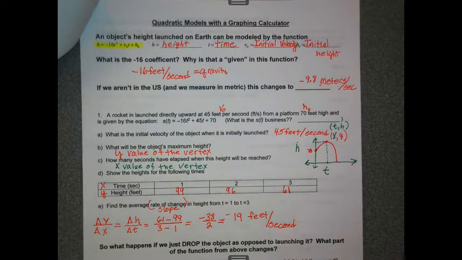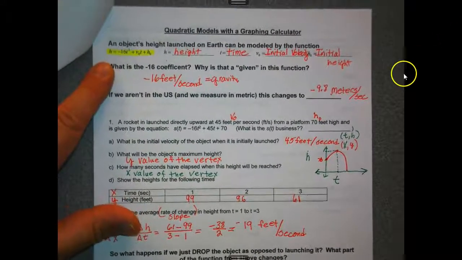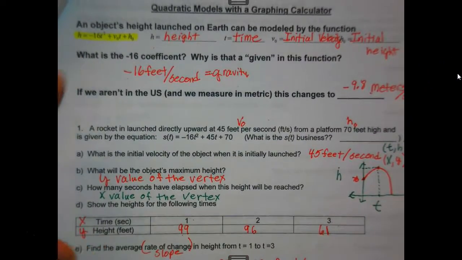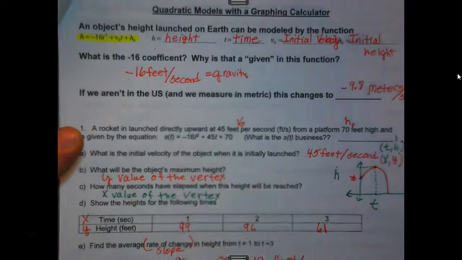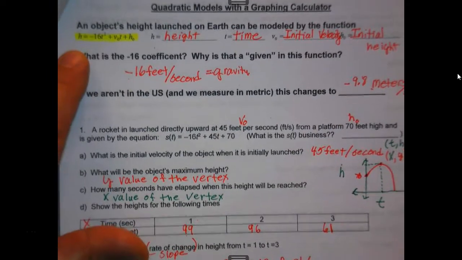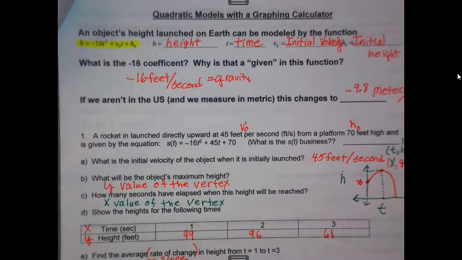Okay, so we are working with this equation right up here. H equals negative 16t squared plus v sub 0 t plus h of 0, where h is the height, t is the time, v sub 0 is the initial velocity, and h of 0 is the initial height.